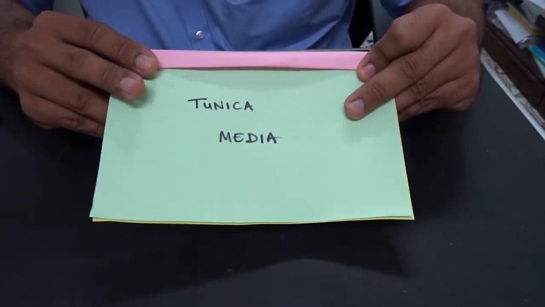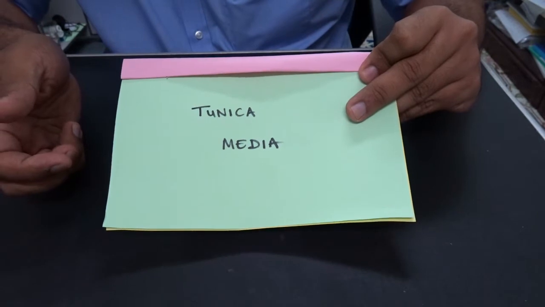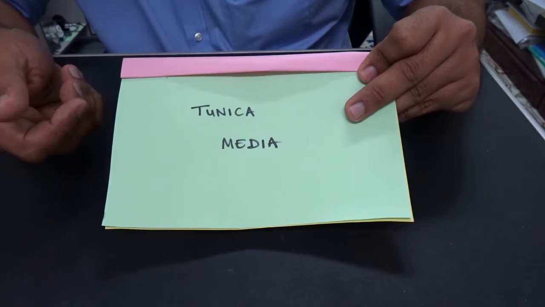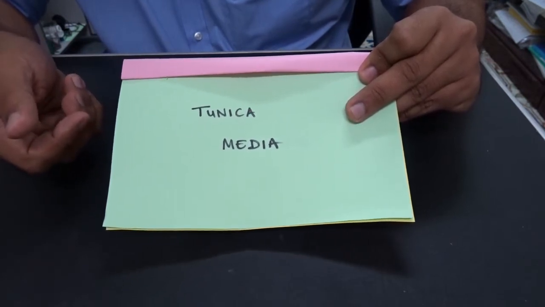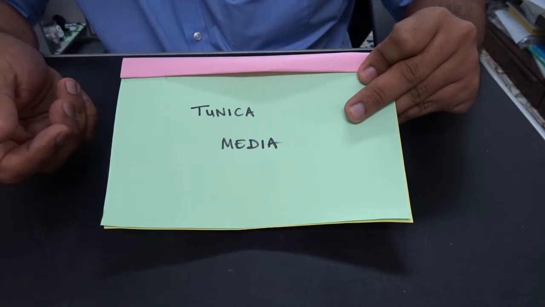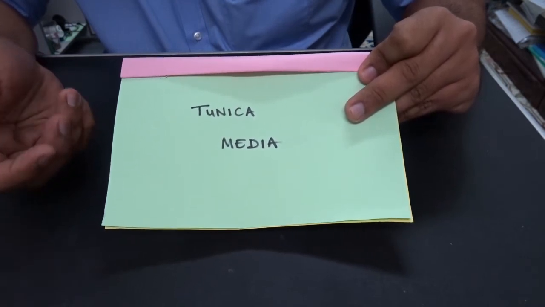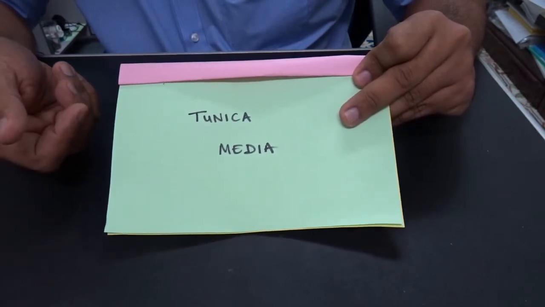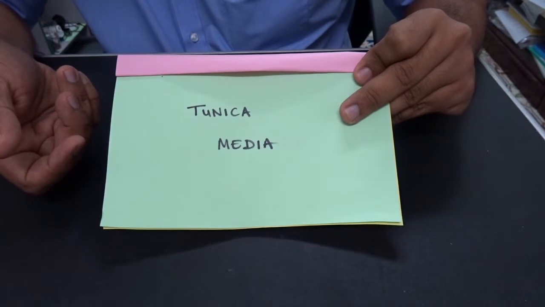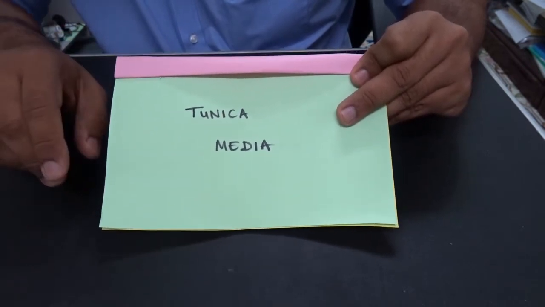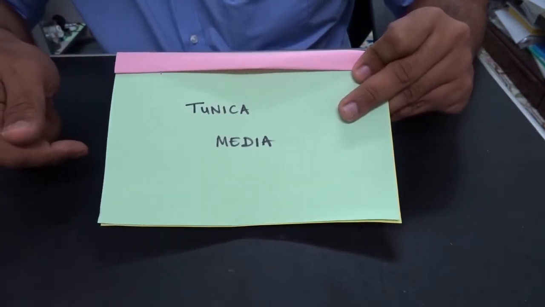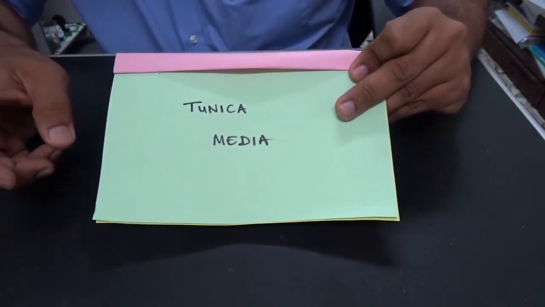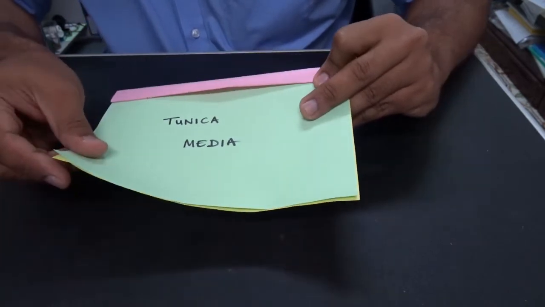For example, if the body needs to increase the blood pressure, this muscle will contract and increase the pressure within the blood vessels, increasing the blood pressure as a whole. This is the case, for example, in sepsis or shock, where the blood volume is reduced. In order to increase the blood pressure, this muscle will contract and increase the pressure within the blood vessels.